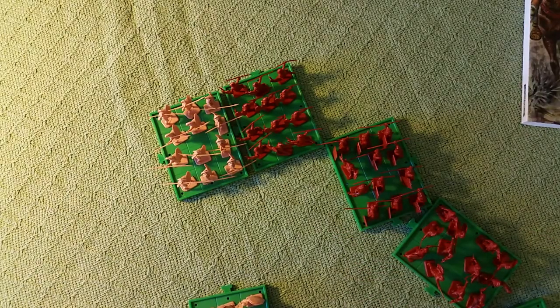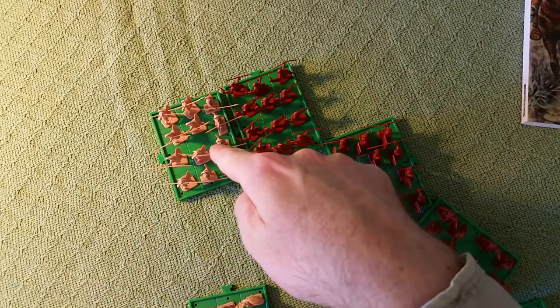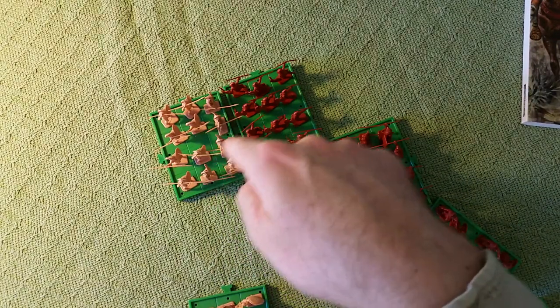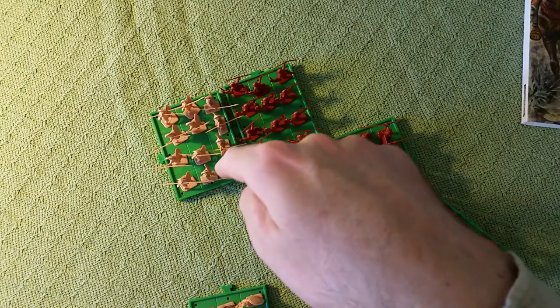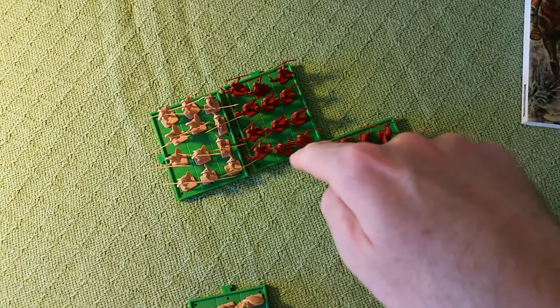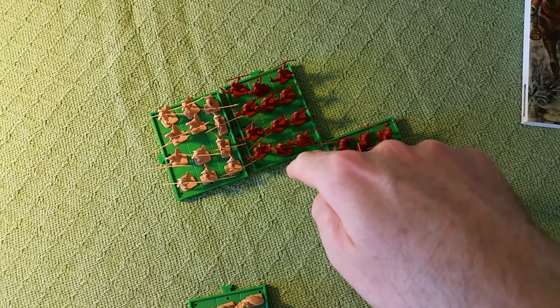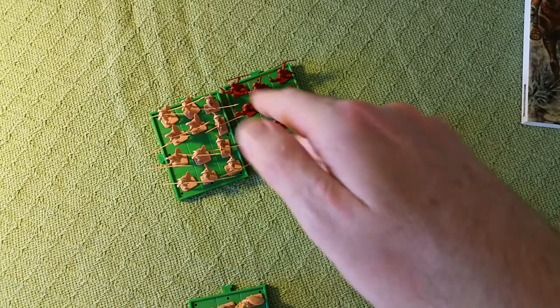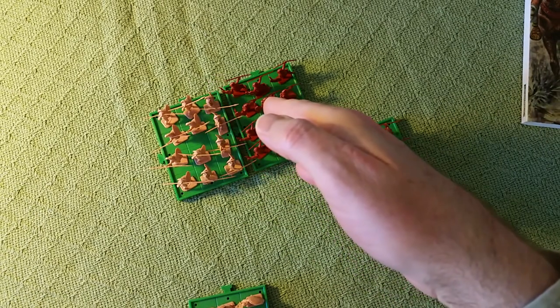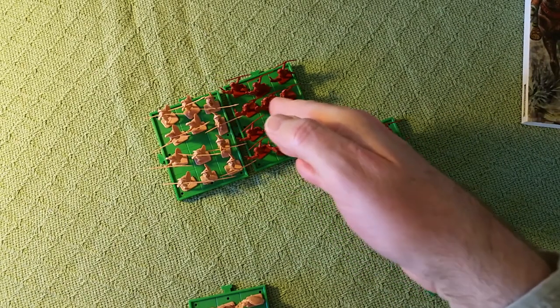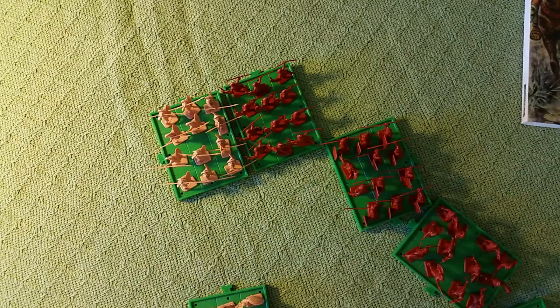Actually, I need to double check what the thrusting spears do for close combat, whether the second rank can get involved, and then we'll compare the attacker's weapon skill to the opponent's or the target's weapon skill, and we'll go from there.